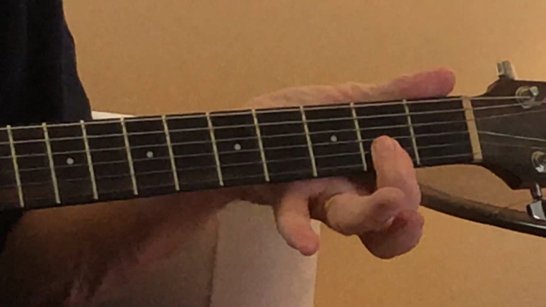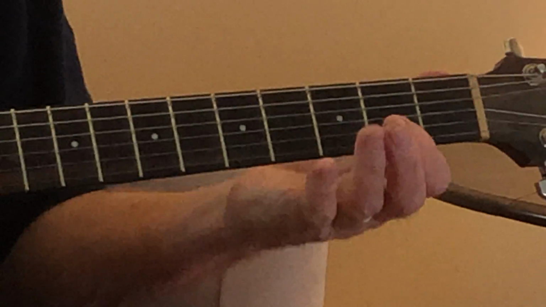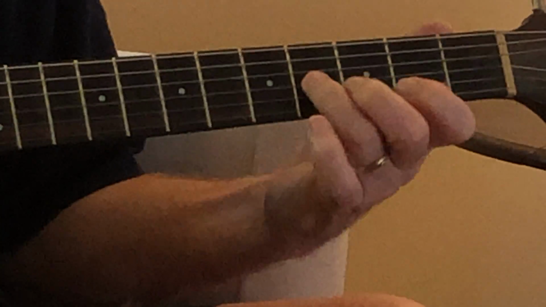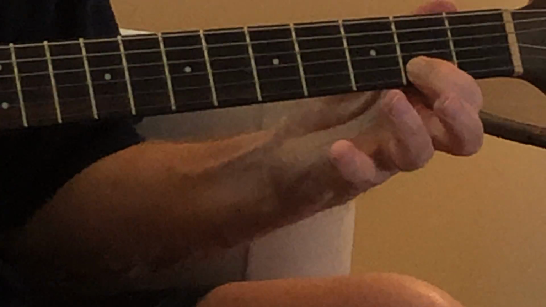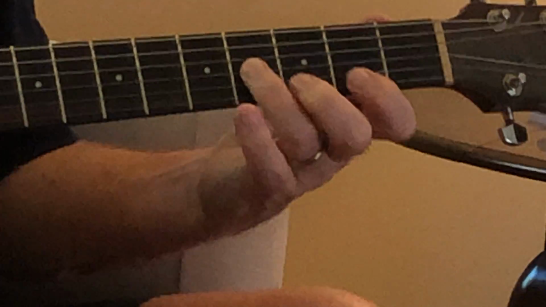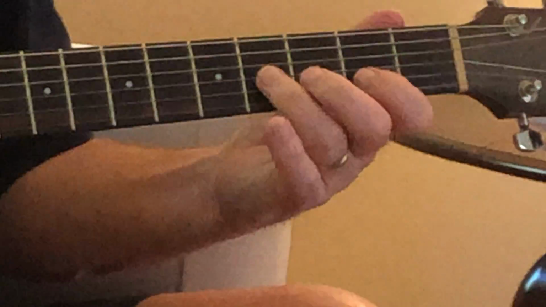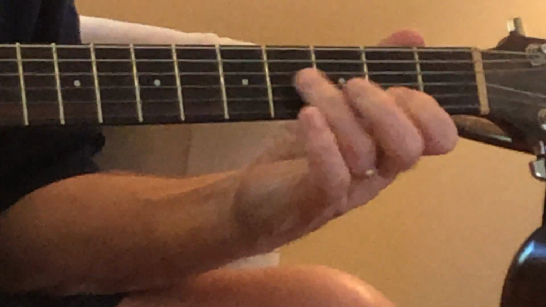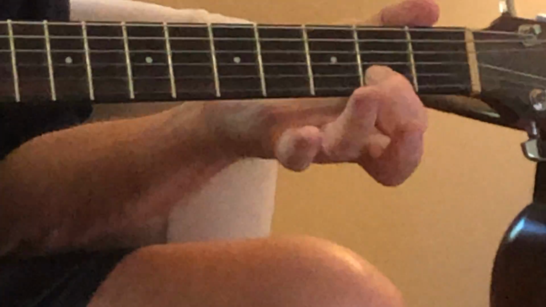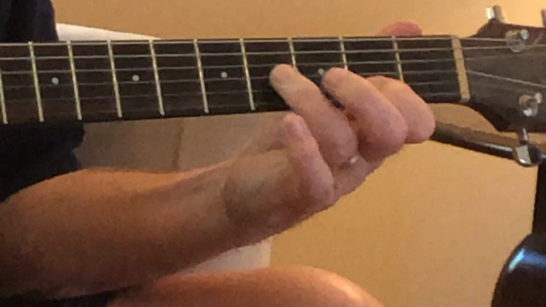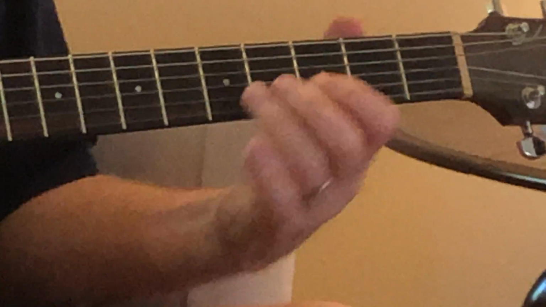You have string 2, fret 2, holding down that C sharp, and you're going to pull off string 2 at fret 5 to string 2, fret 2, and then come up here to string 3, fret 4, which is a B note, and hit the string 3, fret 4, that B note back to the C sharp note, and then come back to the B at string 3, fret 4.